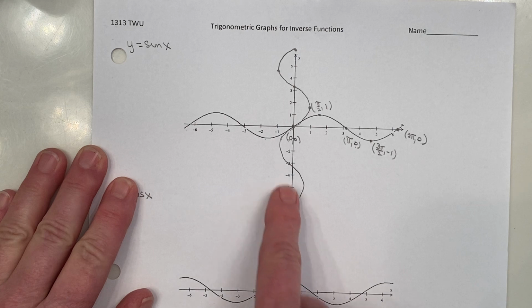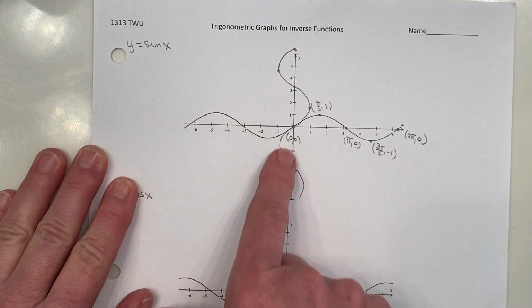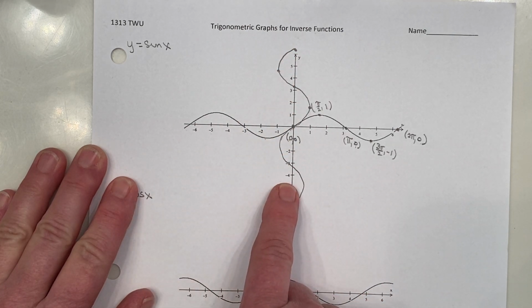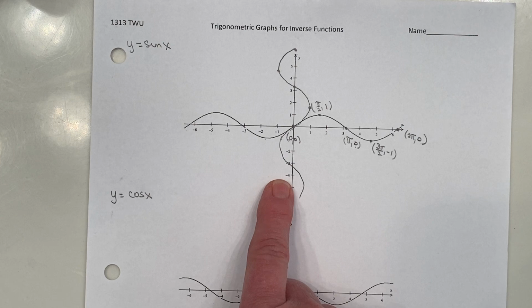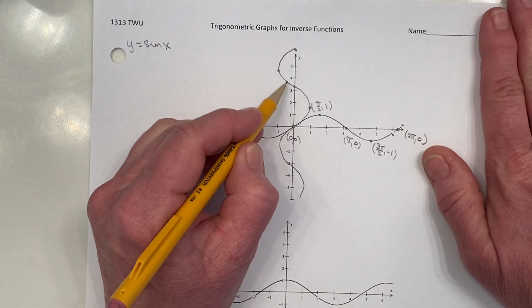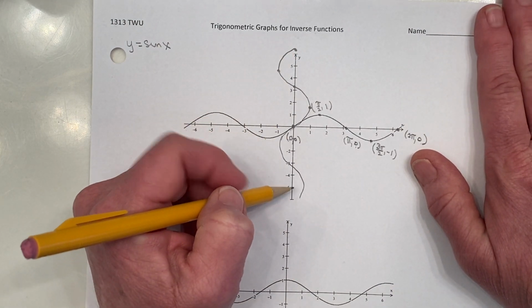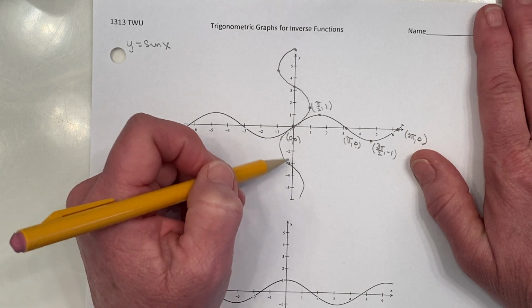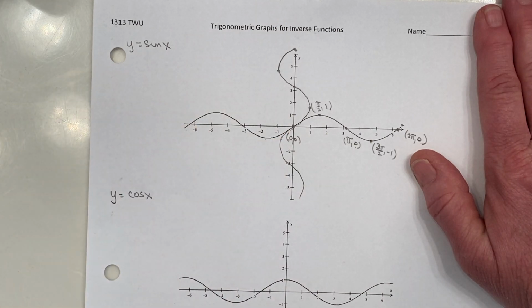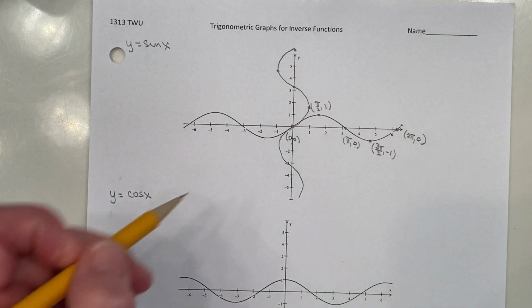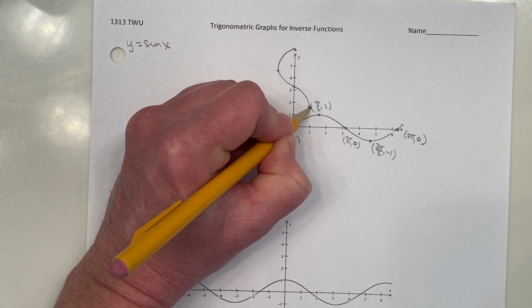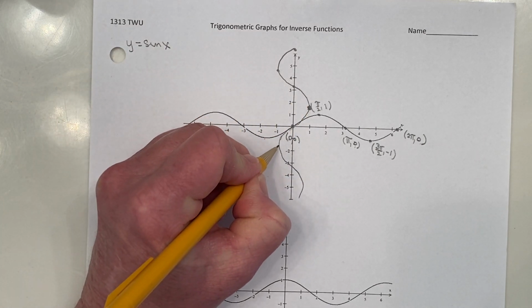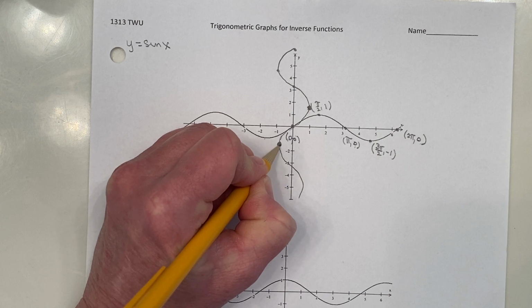Well, this inverse graph right here does not pass the vertical line test, so this inverse graph is not a function, but we want it to be a function. So what we do is we choose a part of this graph to be a function that would pass the vertical line test. And it's common practice for us to choose this section of the graph from this point to about this point right here.